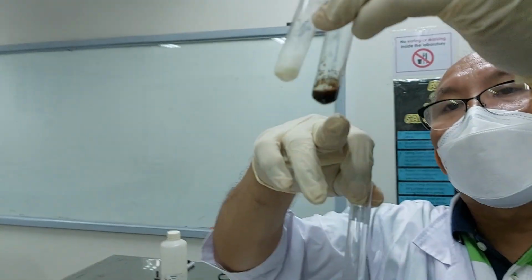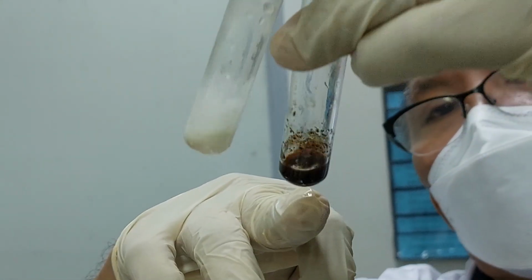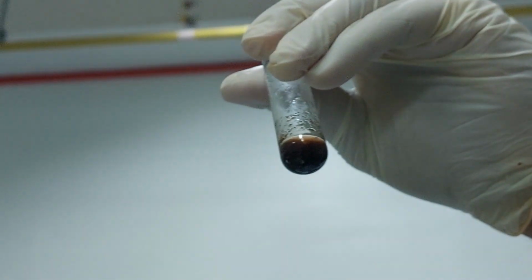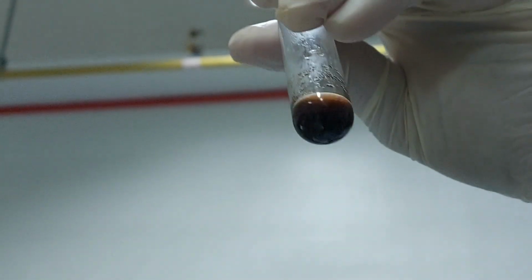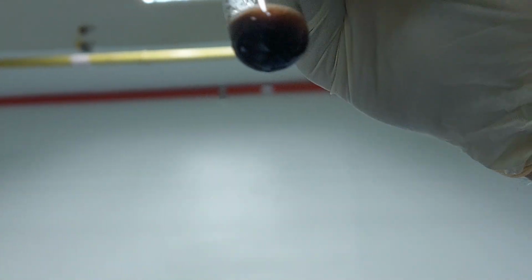There should be a mirror here, but it is covered with the black solution. But you can see at the bottom, it has to be shiny. The test tube is supposed to have a coating at the bottom, you should have silver deposited, it should glitter there.